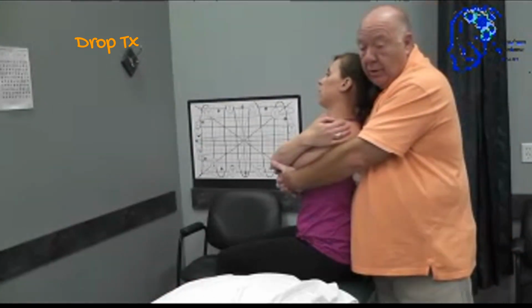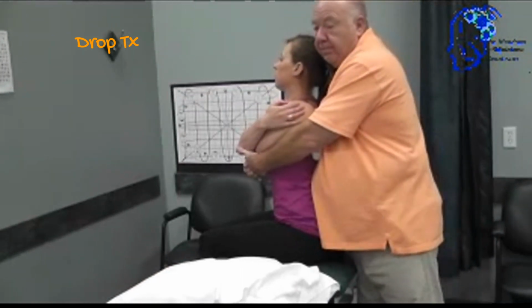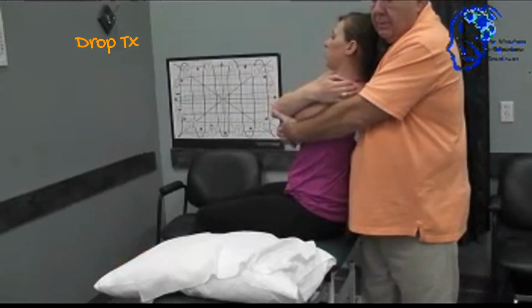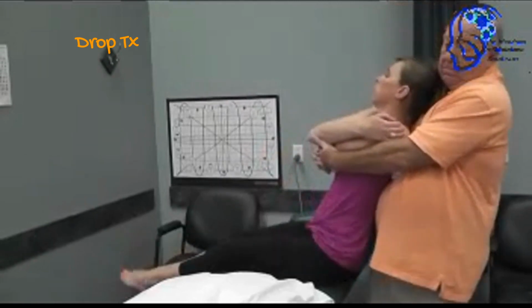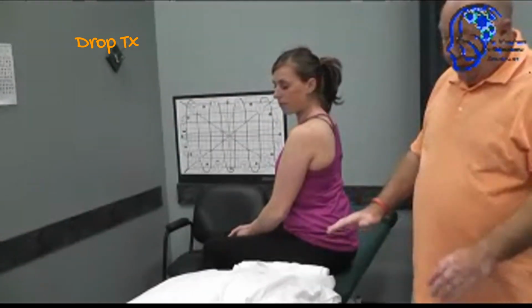And then on one of these, you'll go up on your back toes, like so. So he's back, lifting and catching them so they don't hit the bed.